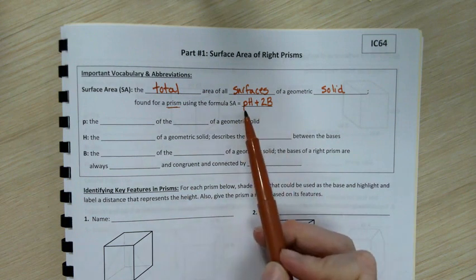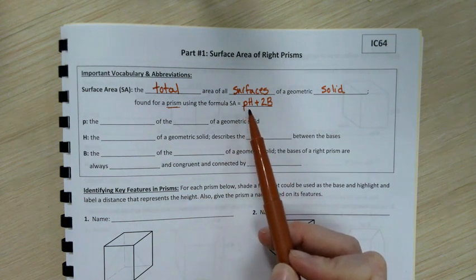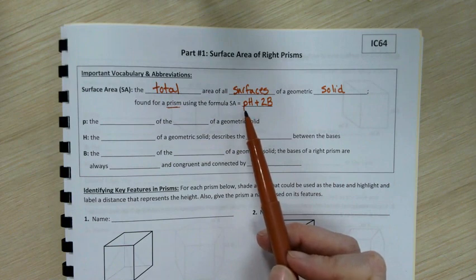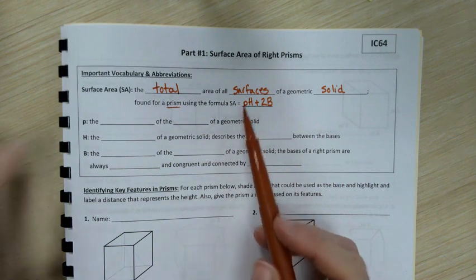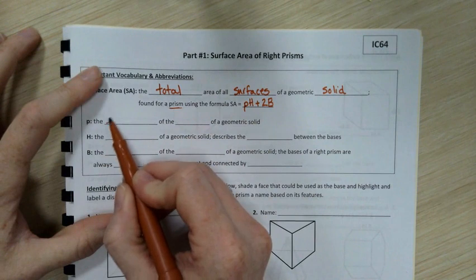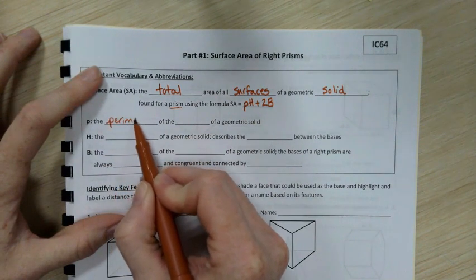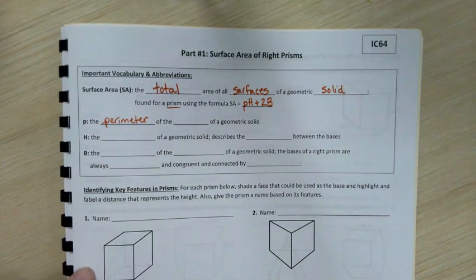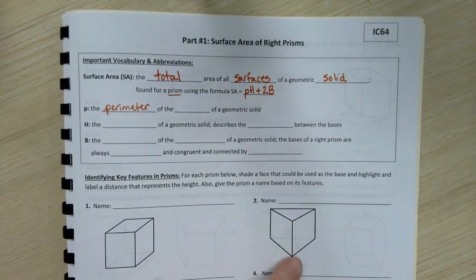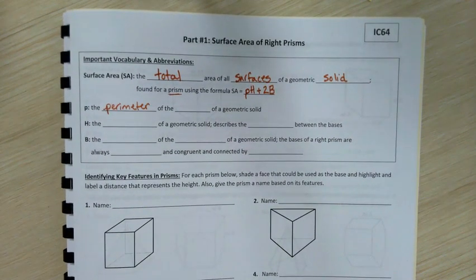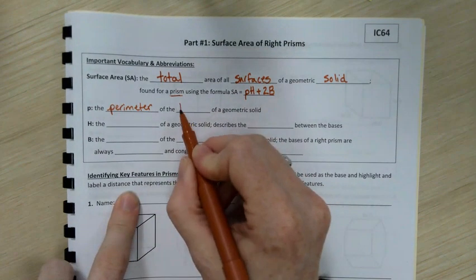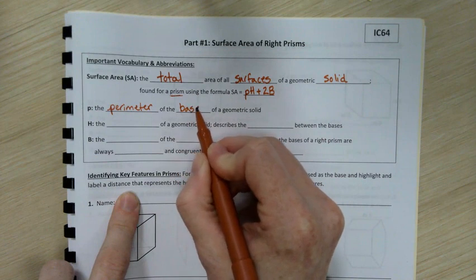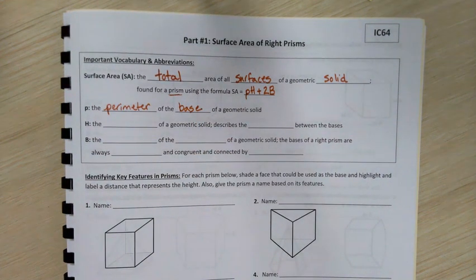P should be familiar to us from our AP over 2 formula that we use during Standard 14 for regular polygons. It is going to stand for perimeter again. But because we're dealing with a solid that's 3-dimensional, you can see some of them at the bottom of the screen right now, we need to be specific about what we're finding the perimeter of. So the perimeter needs to be of whatever is considered the base of the geometric solid.